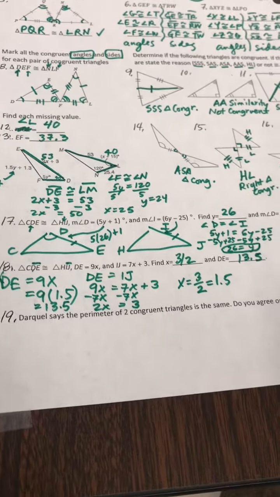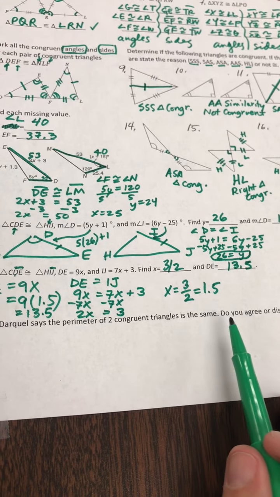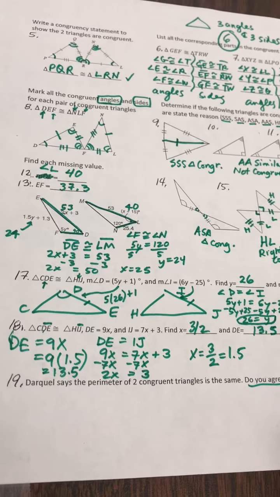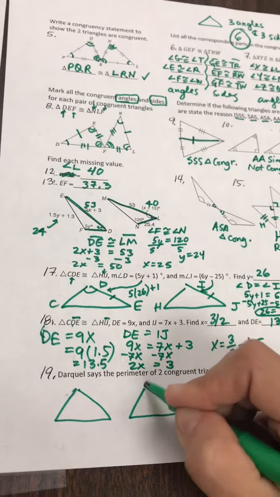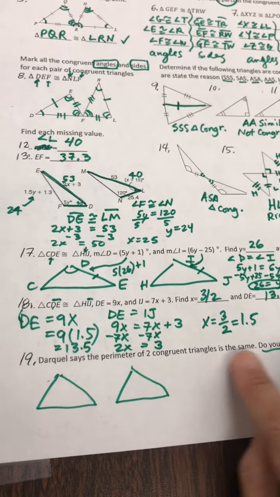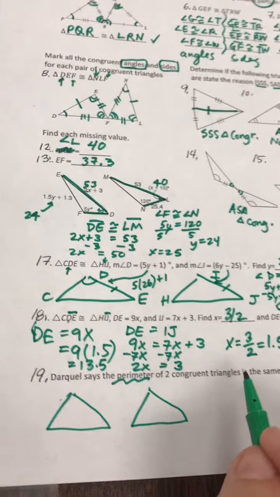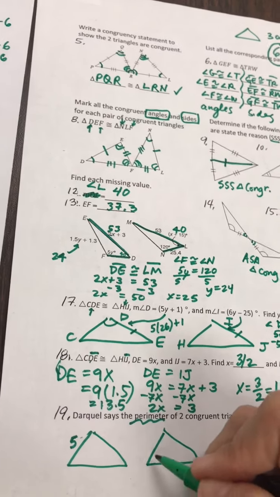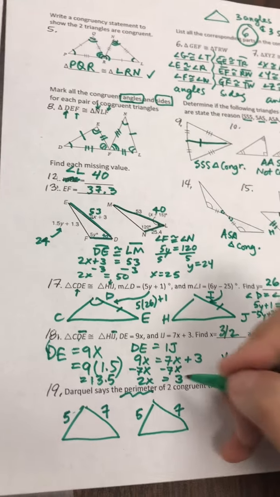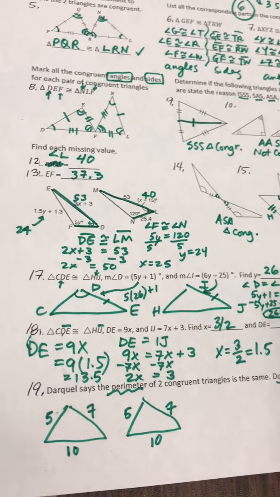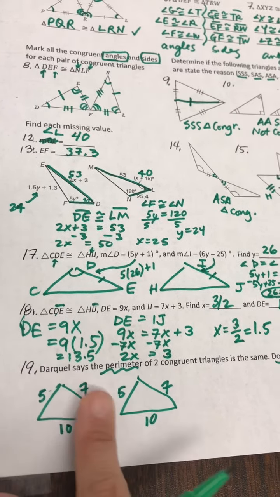All right, last question. Darkwell says the perimeter of 2 congruent triangles are the same. Do you agree or disagree? Explain. So this triangle is supposedly equal to that triangle. Does it make sense that their perimeter would be the same? So if this side was 5, this side would have to be 5. If this side was 7, this side would have to be 7. If this side was 10, this side would have to be 10. So would it make sense that the perimeter would be the same?